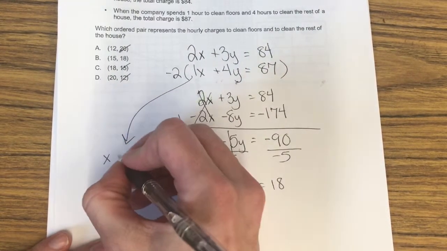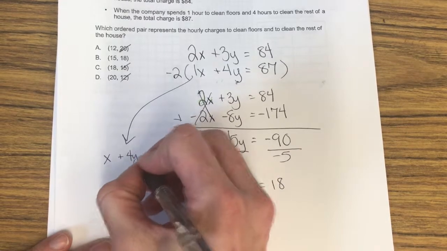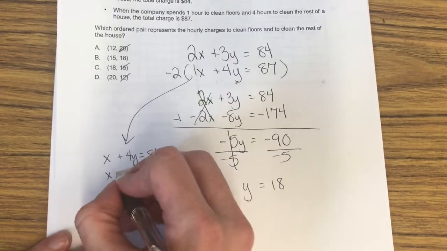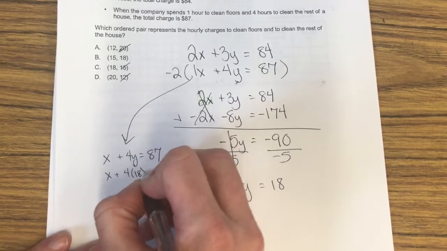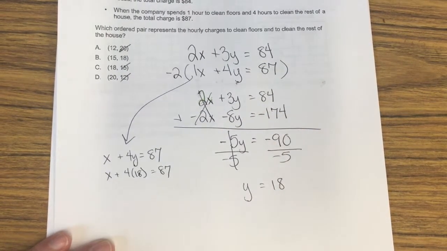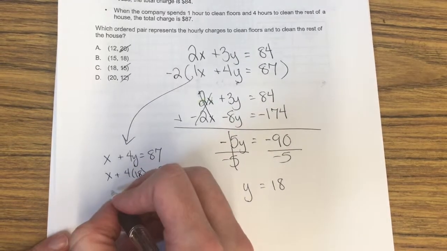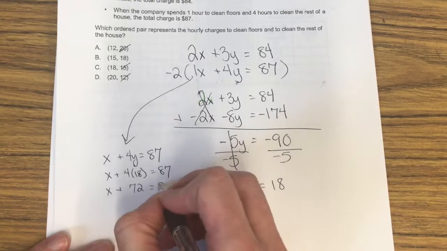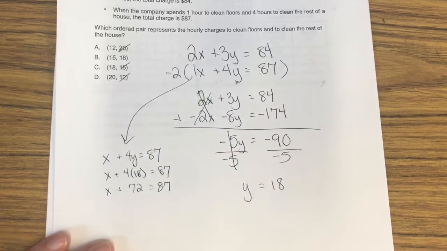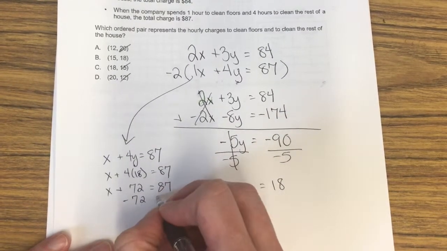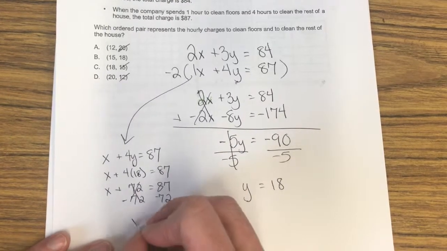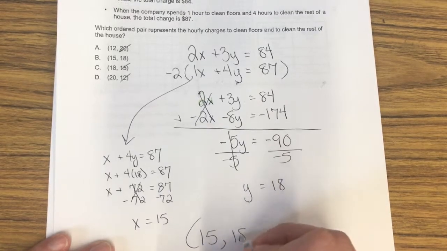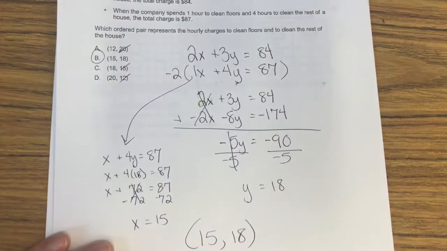If I wanted to find x, I could take this bottom equation and rewrite it out. I'm not going to write out the 1 in front of x because it doesn't need to be there. I can replace y with 18, so x plus 4 times 18 equals 87. 4 times 18 is 72, so subtract 72 from both sides. X equals 15, which gives me the point 15, 18, B. Done.